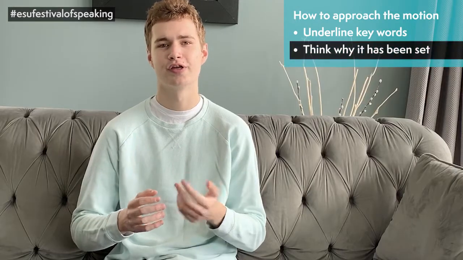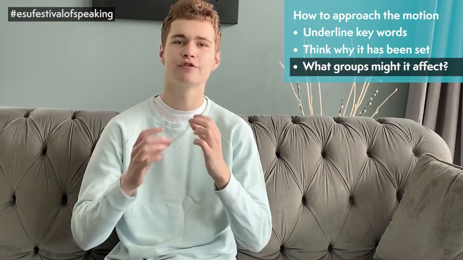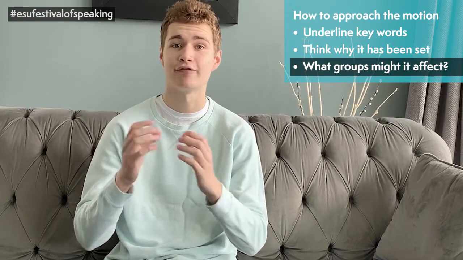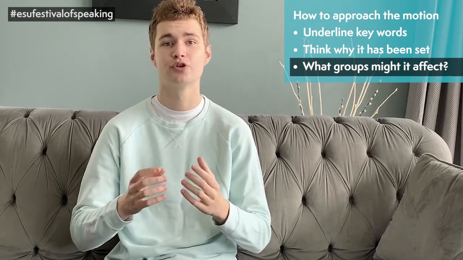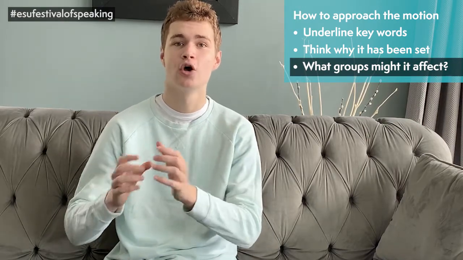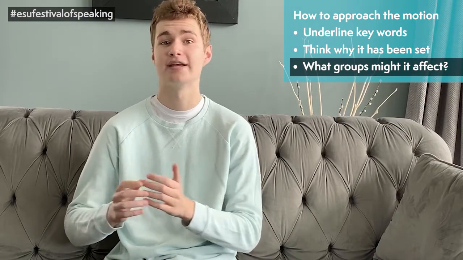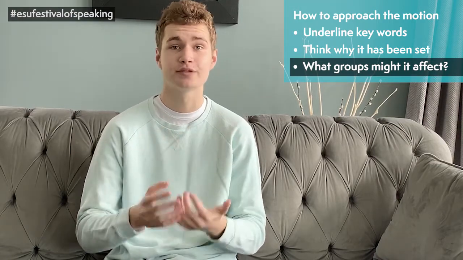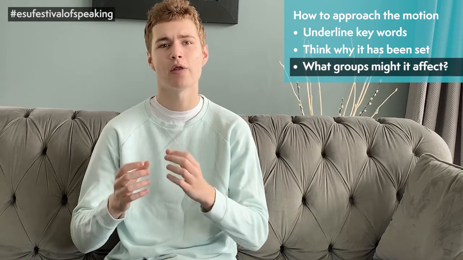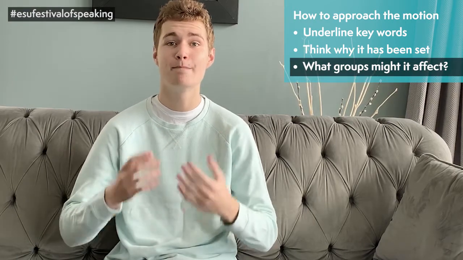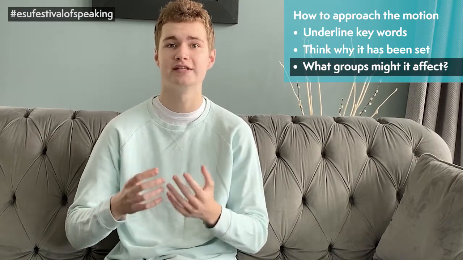I think the third thing though is to think about what sort of groups this motion might affect, because every motion will have a bit of a different impact on different groups of people based on where they are and based on their experiences. So thinking about those sorts of things can make your impacts a lot stronger within debates.